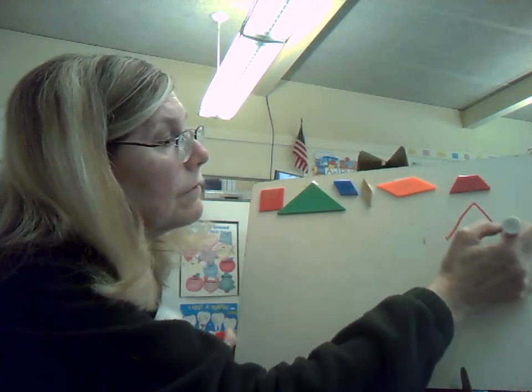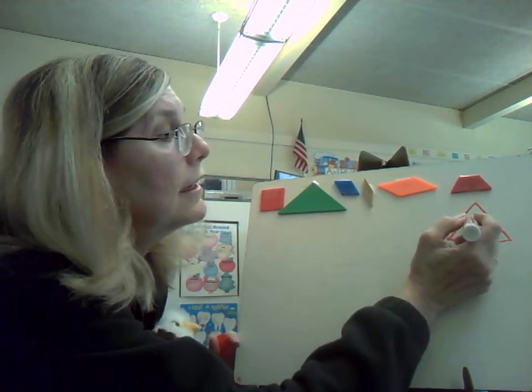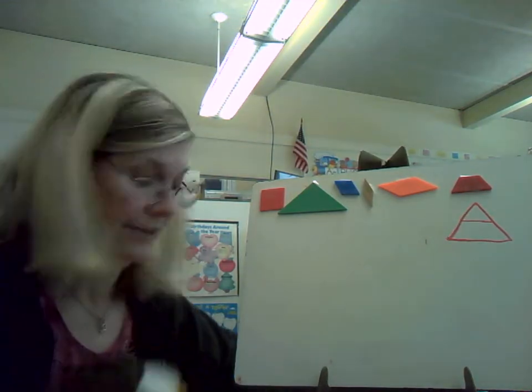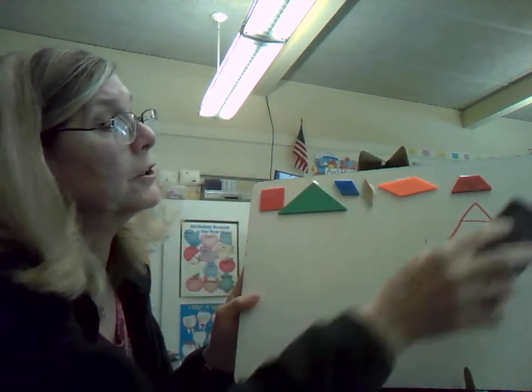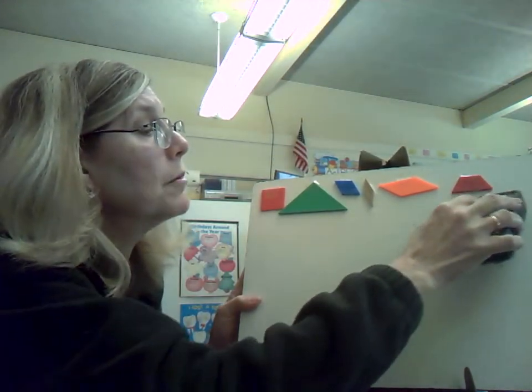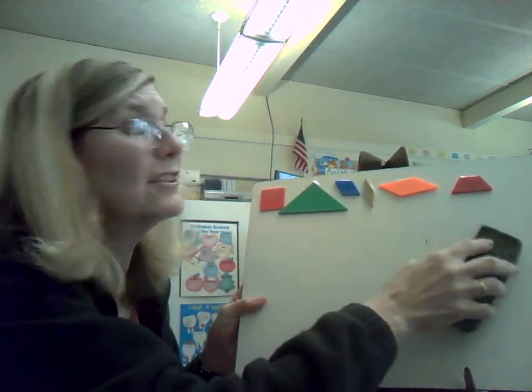And it almost looks to me, watch this. I'm going to make a triangle right underneath it. To me, a trapezoid looks like a triangle that has the top cut off. So when I erase this top from the triangle, which is almost like a little triangle off the top, ta-da, it's your trapezoid. And trapezoid and triangle both begin with TR. What do you know? Amazing.